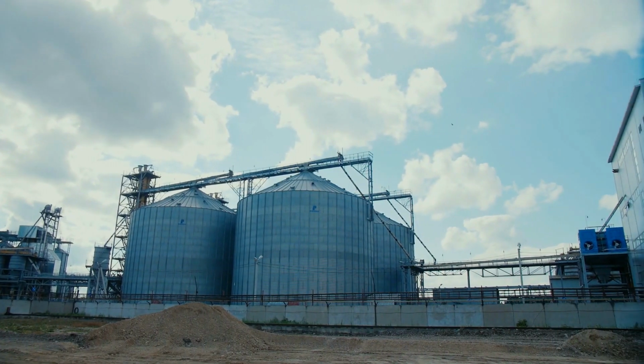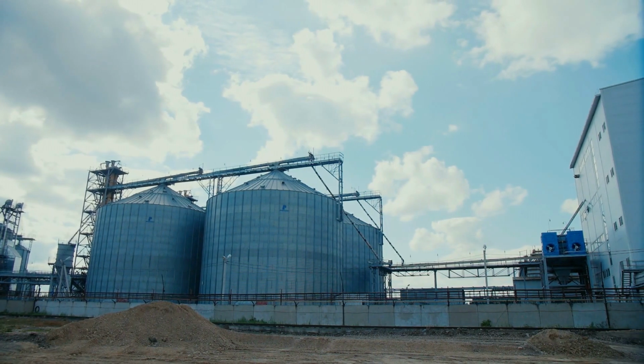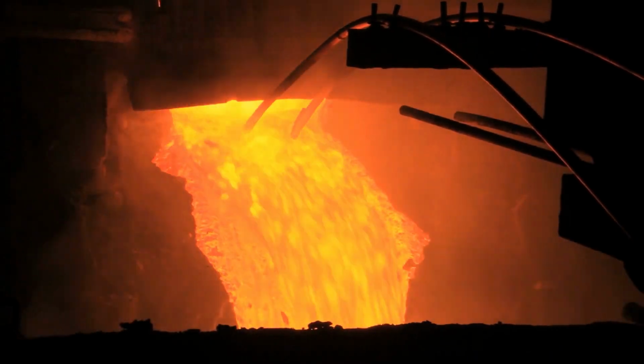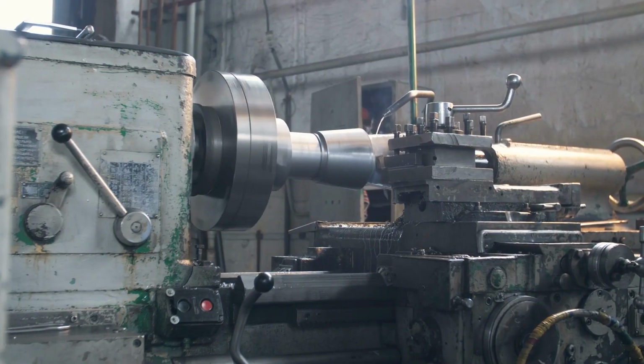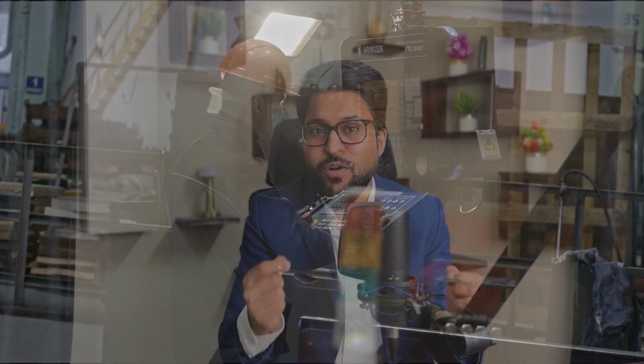In this video, I'm going to explain the procedure of fabrication of a tank from the very scratch level to the complete development of tank fabrication. What are the major procedures or activities involved, and what are the major quality-oriented tests involved in this procedure for tank fabrication? So stay tuned till the end of this video.